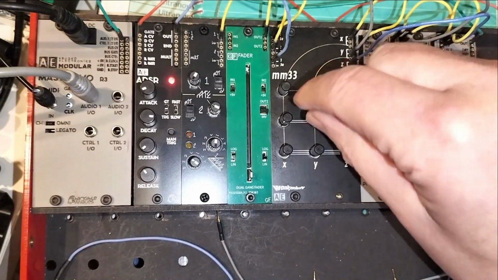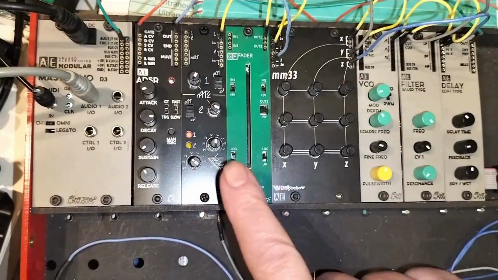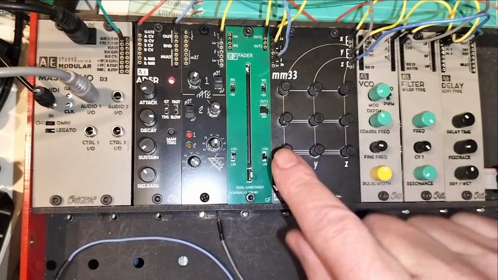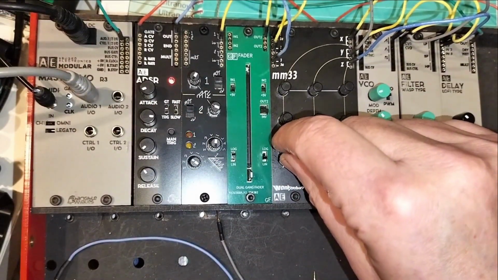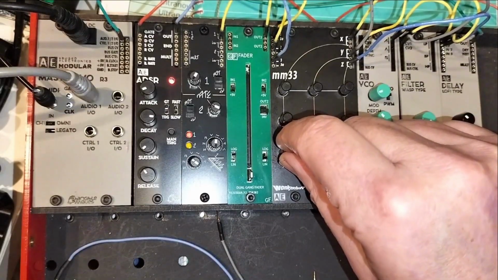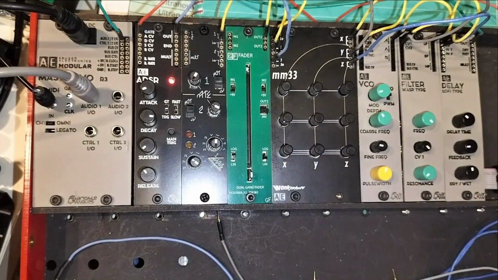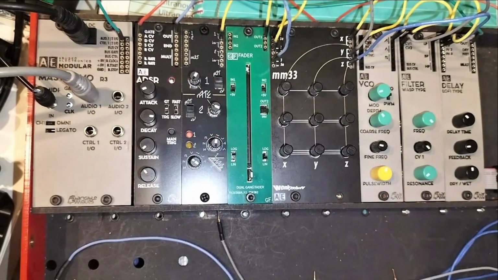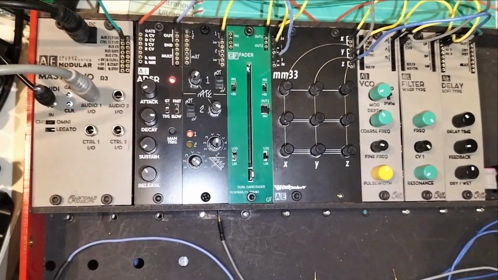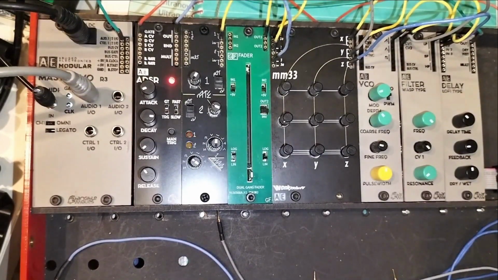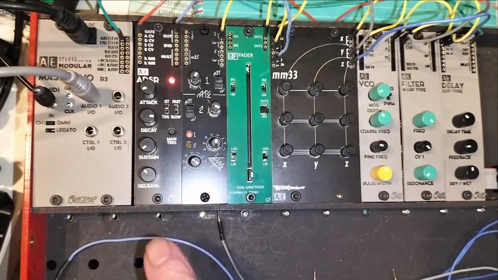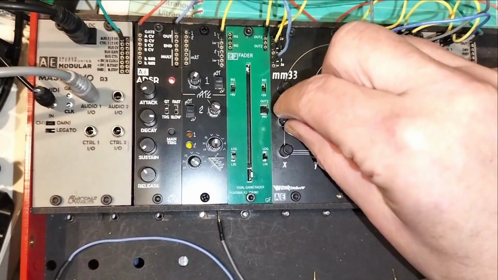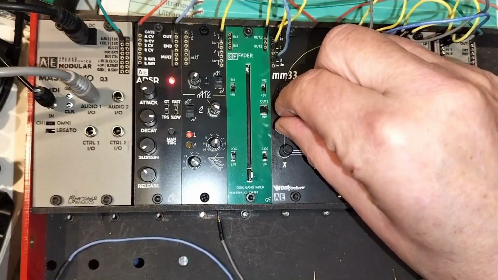So if I turn the, so we're now on input 3, so these 3. So you can see now, as per the trigger, I'll just turn it down a little bit so it triggers a bit slower. Okay, and again, we can have all three things, so let's put a bit of LFO on.